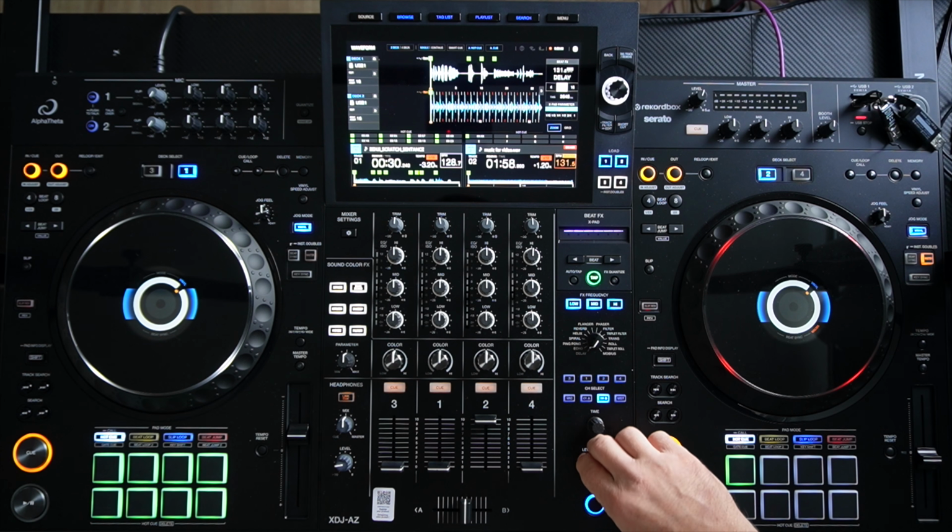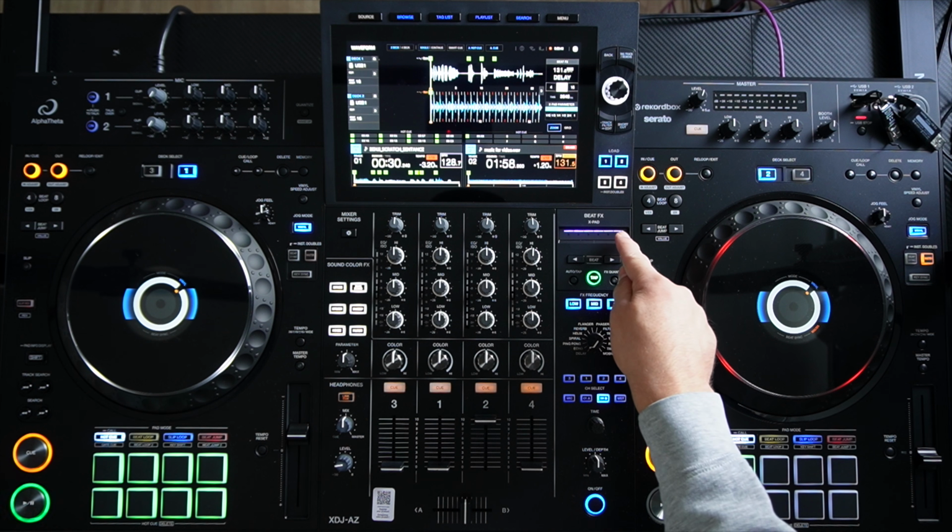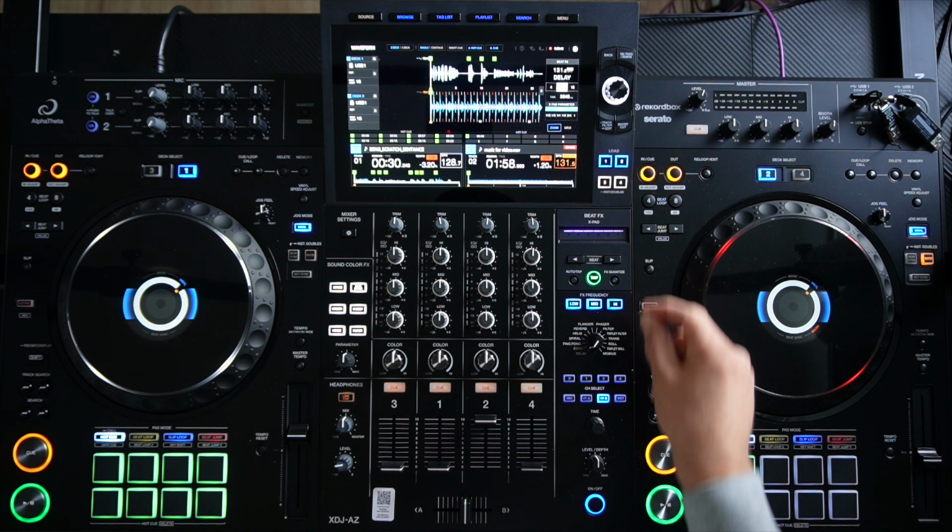And then the level, the depth, this is the balance between the sound and the effect. And then obviously on the X-Pad, you can quantize the beat, right?